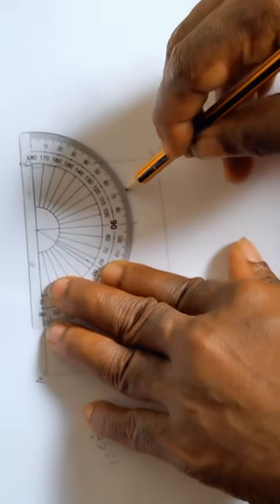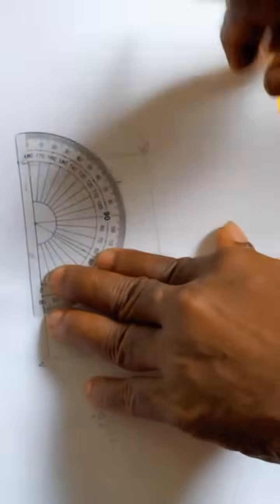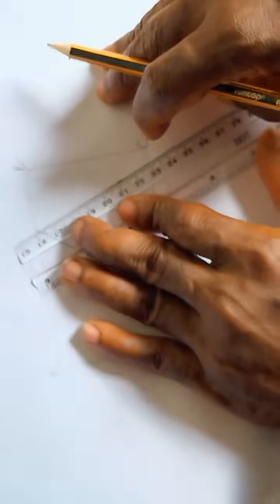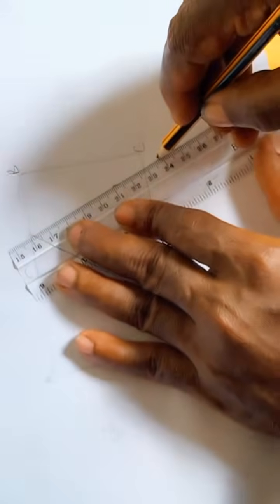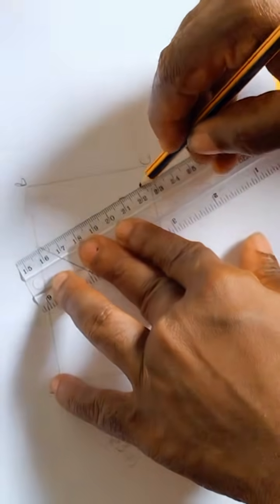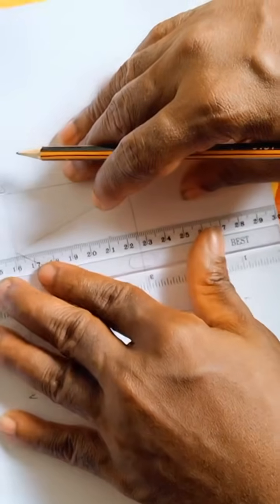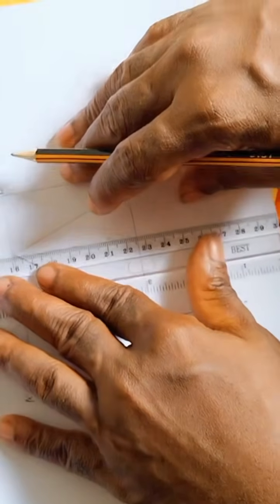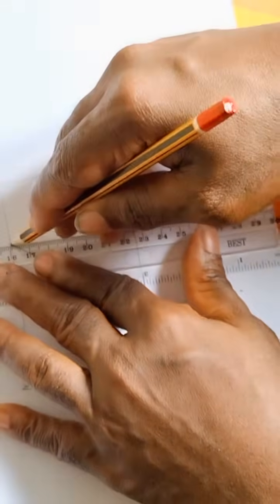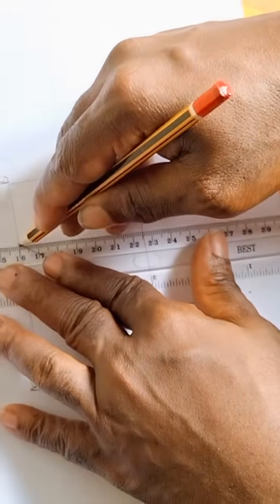So I'll reduce it so that the light ray will pass through the prism. I'll now have this drawn, and then draw a straight line by setting the angle made there.